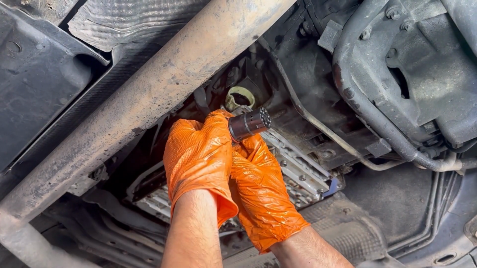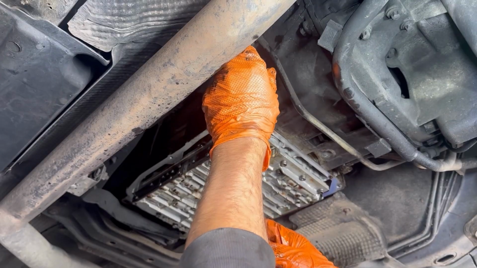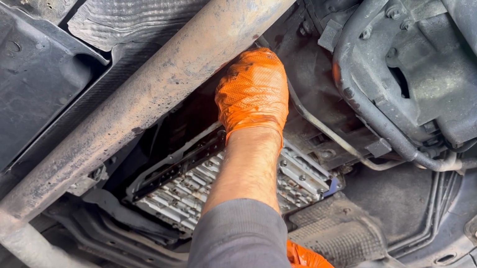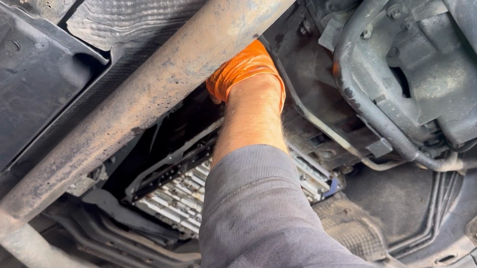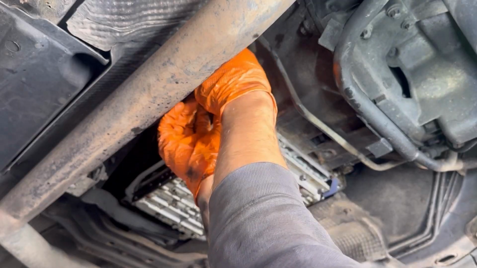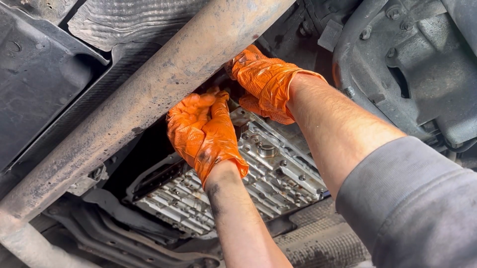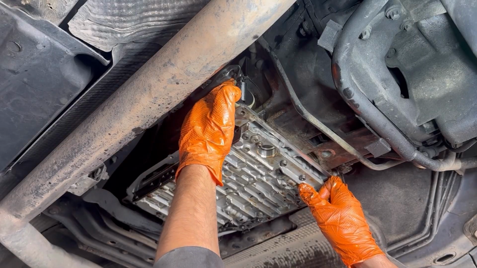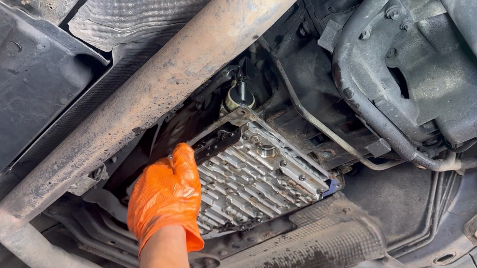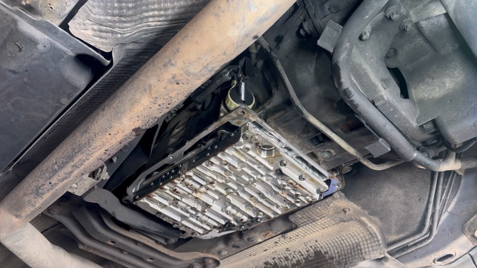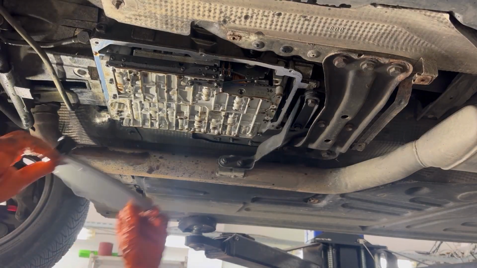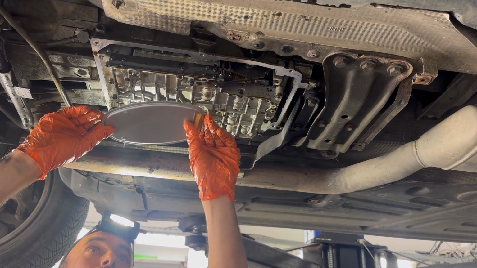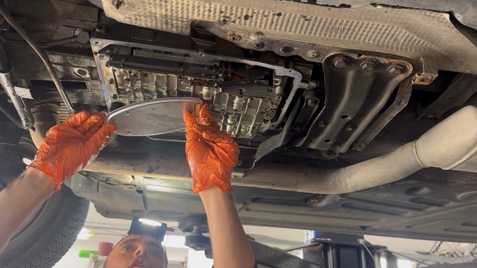The electrical connector has only one way of going in. If it's not the right way, it's not going to go in all the way, and you won't be able to put it in there. The way it's going in, it's like that, and once you can bring that tab up, that means it's going in all the way.